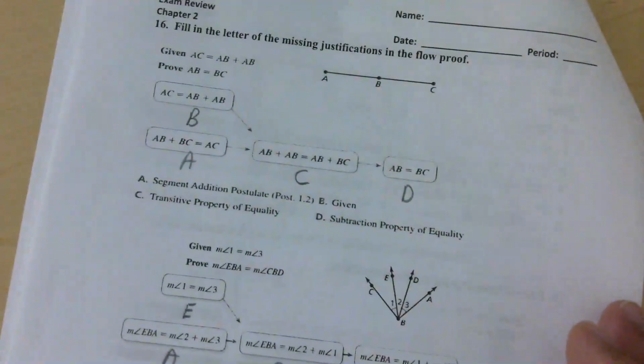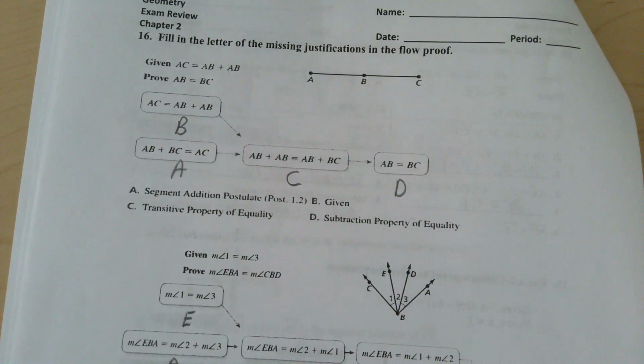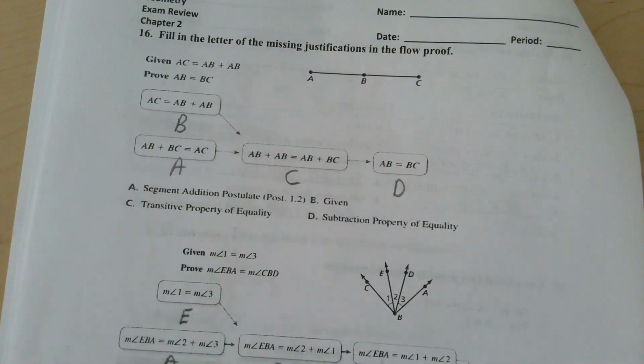Okay, here's a flow chart. Okay, so this one's a pretty easy proof. We're told that AC is really nothing more than AB plus BC. That is given. So first is given, and then I'm going to show that AB plus BC equals AC. That's the segment addition postulate.